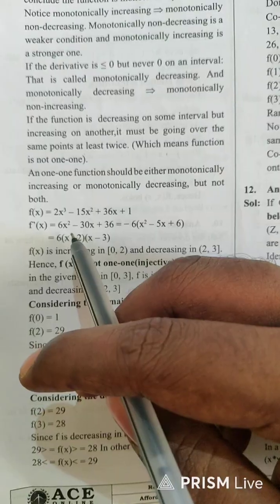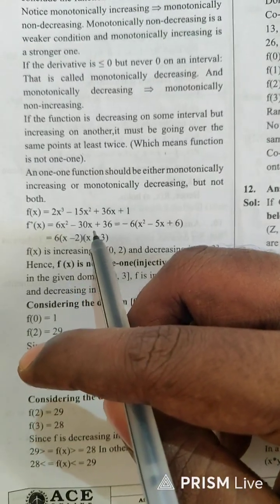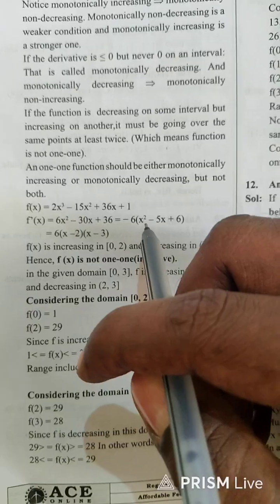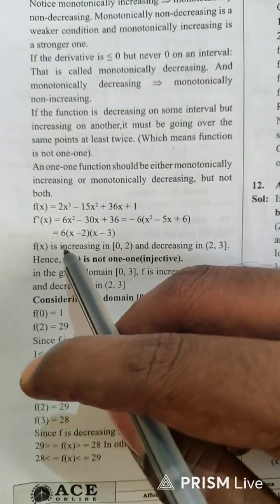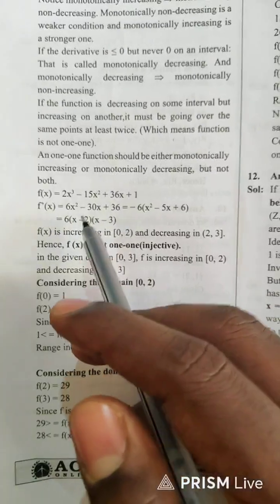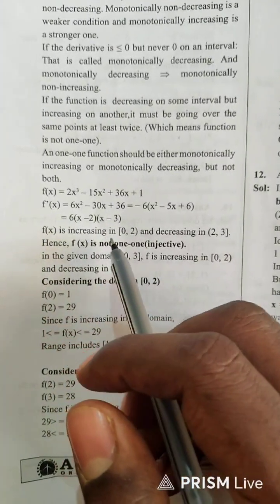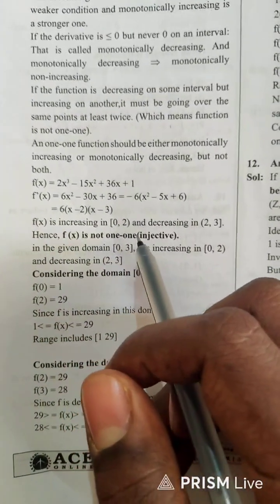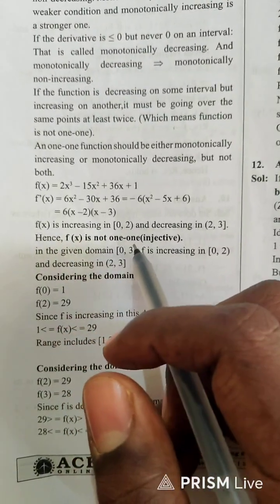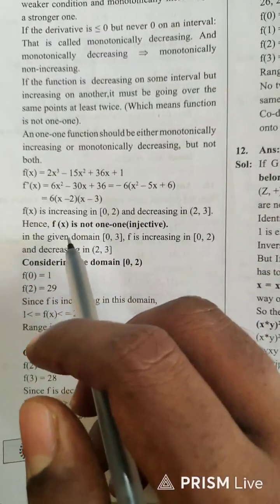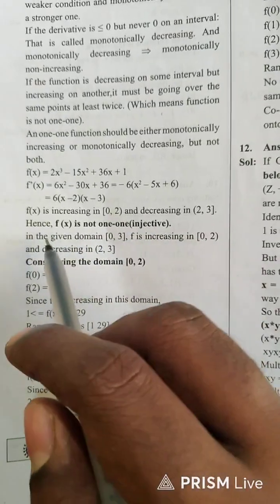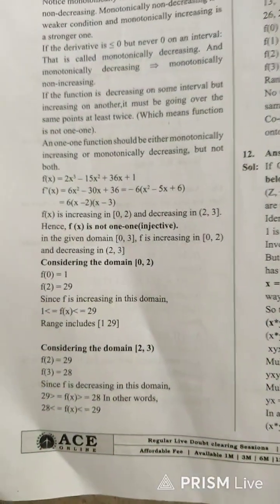f'(x) = 6x² - 30x + 36 = 6(x - 2)(x - 3). f(x) is increasing in (0, 2) and decreasing in (2, 3). Hence, f(x) is not one-to-one (injective) on the given domain [0, 3], since f is increasing in (0, 2) and decreasing in (2, 3).